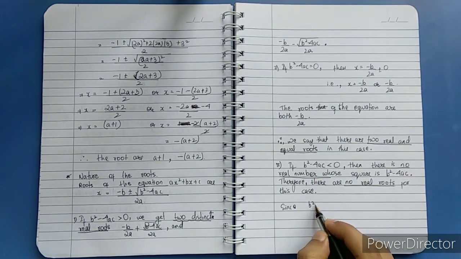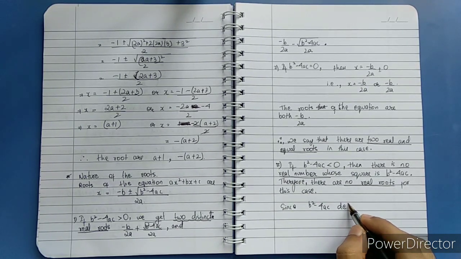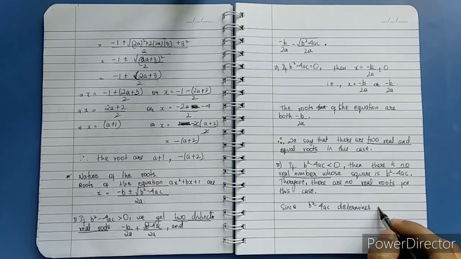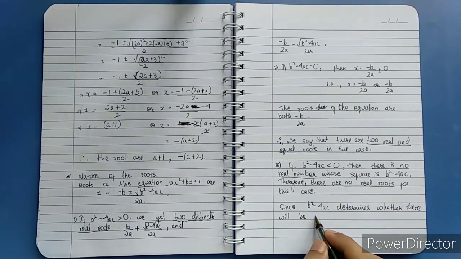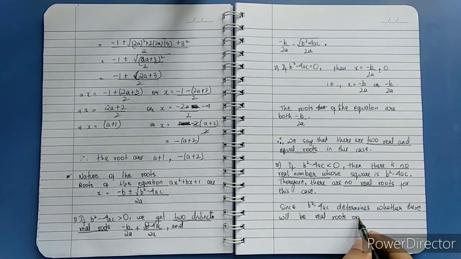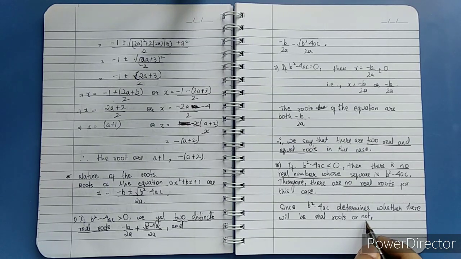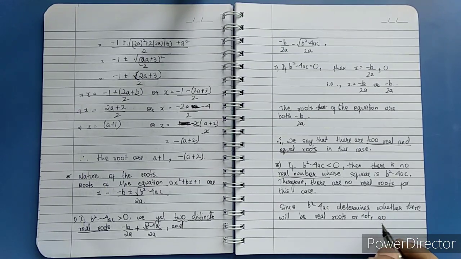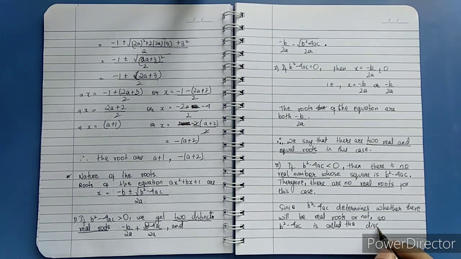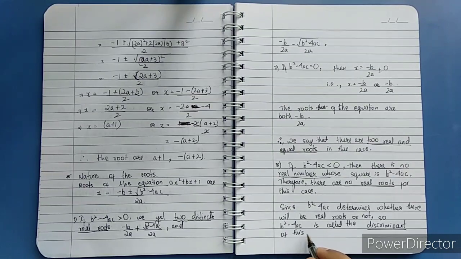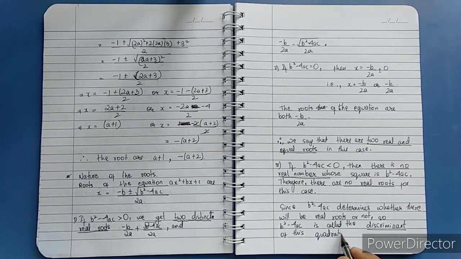So since b square minus 4ac determines whether there will be real roots or not, b square minus 4ac is called the discriminant of this quadratic equation.